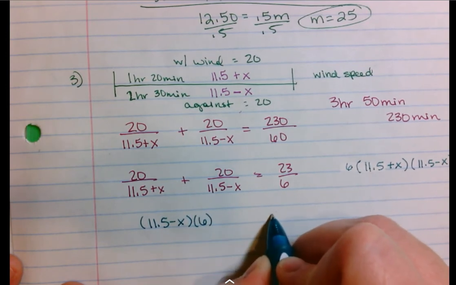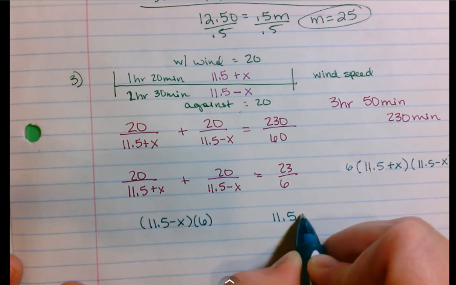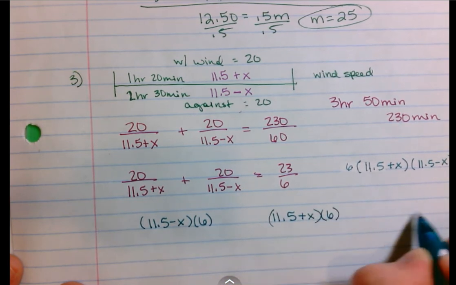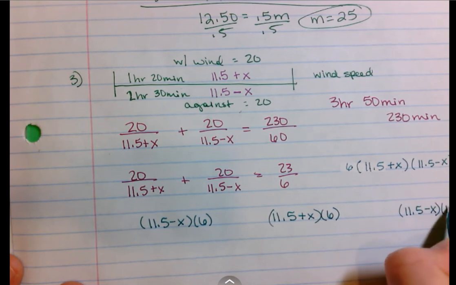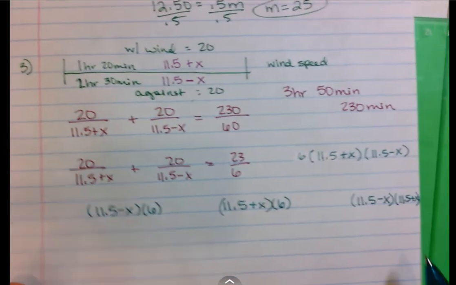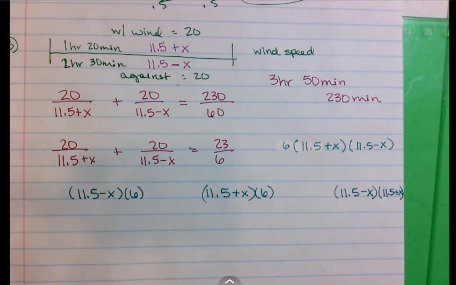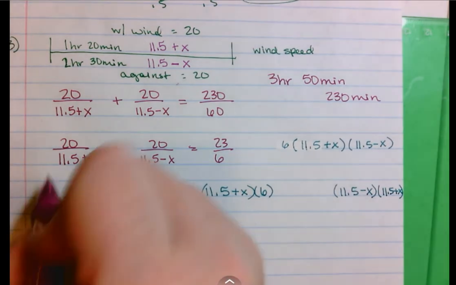The next one I'm going to have 11.5 plus x times 6. And on the last one, I'm just going to have the 11.5 minus x and 11.5 plus x. Okay? The cool thing about those is those are going to be difference of squares, so they cancel out. So it's not too bad. It's bad, but it's not too bad.